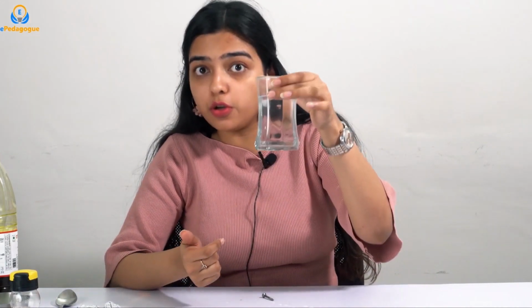Why does it float? Because the amount of water displaced by the matchstick is much less than its weight, and that is why it floats on the surface of water.